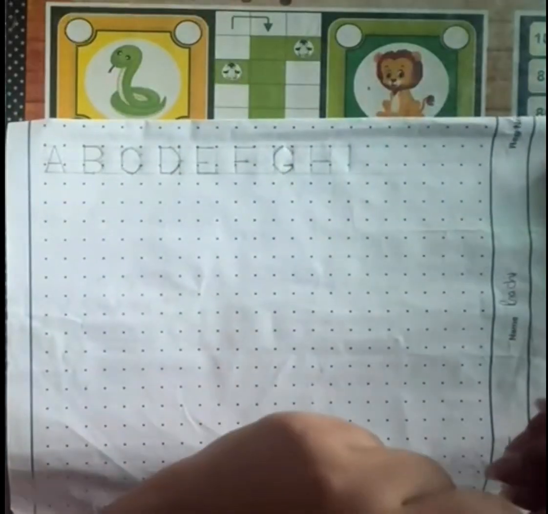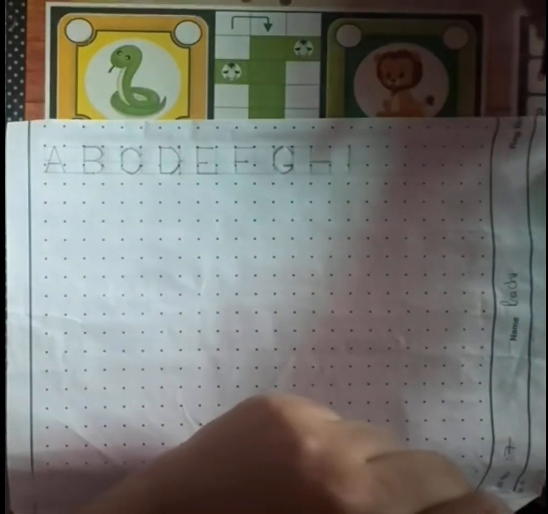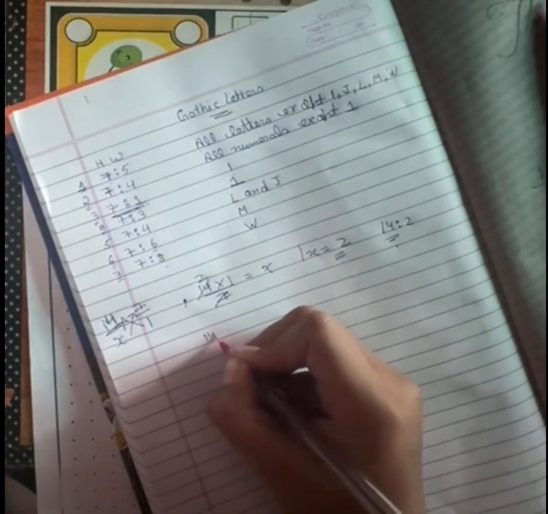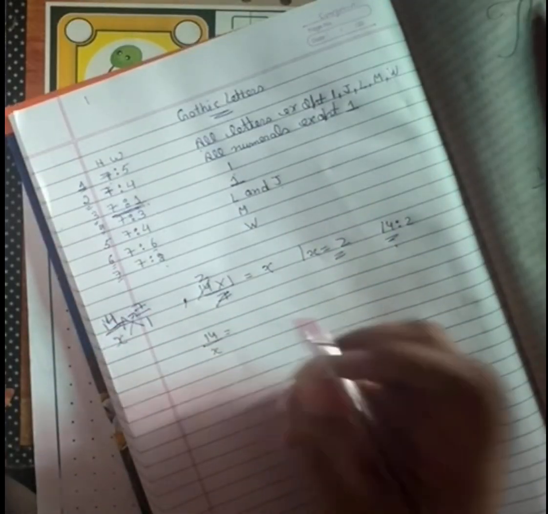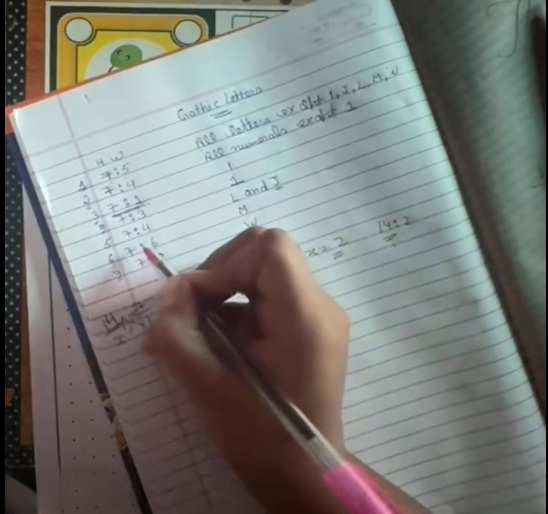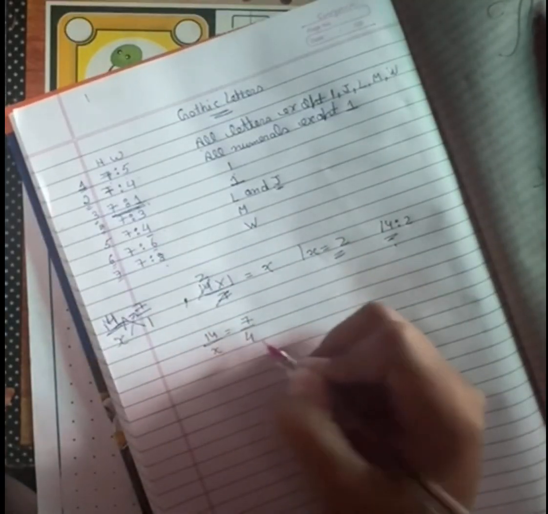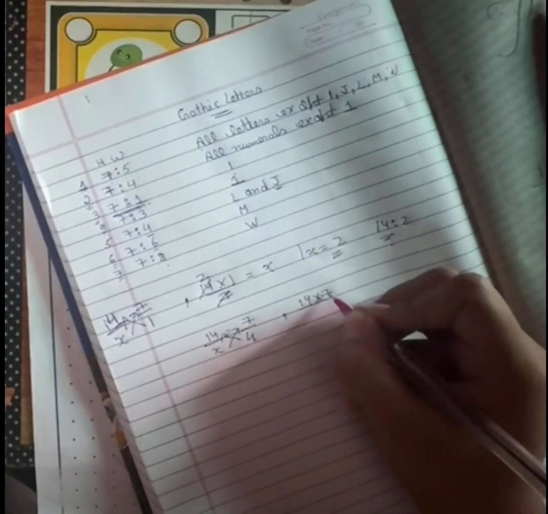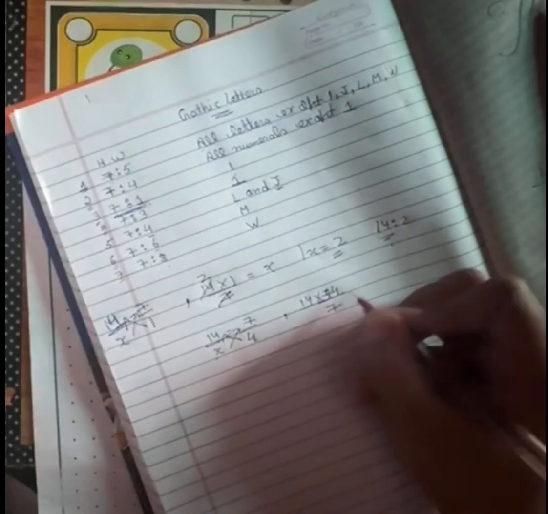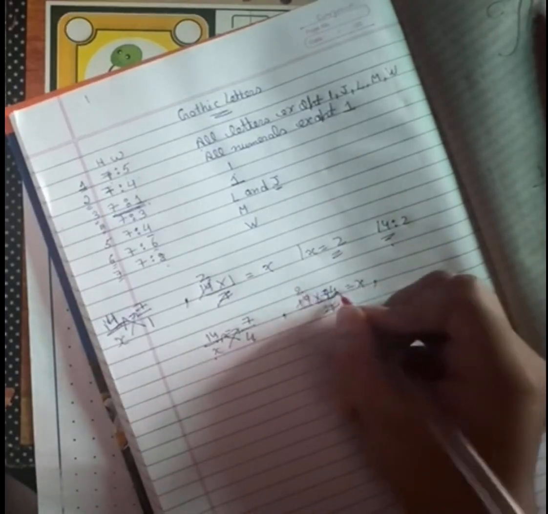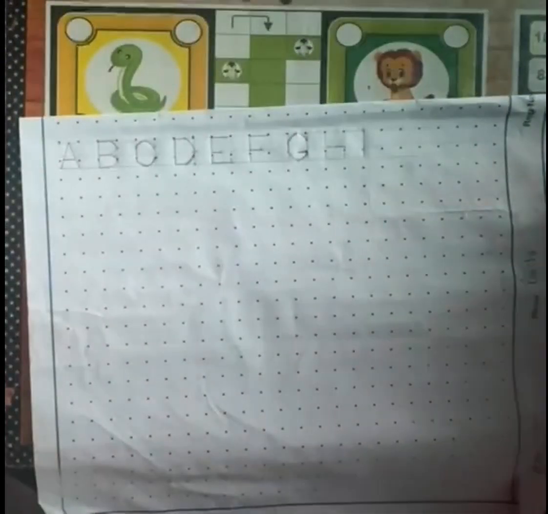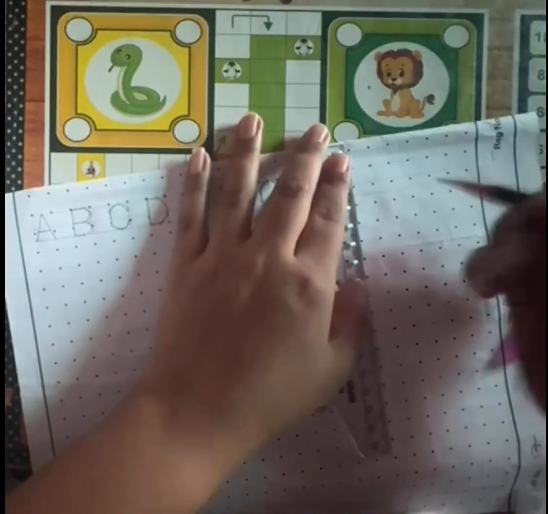Now moving towards J. J also has a different width, so we will calculate the width of the J. We are taking 14 as a height and x as a width, and the width of J is 4. So we will take 7 ratio 4. Okay, then we will cross multiply this, and we get the value of x as 8. So we get the ratio as 14 ratio 8. Okay. So we will take a box of 14 ratio 8.